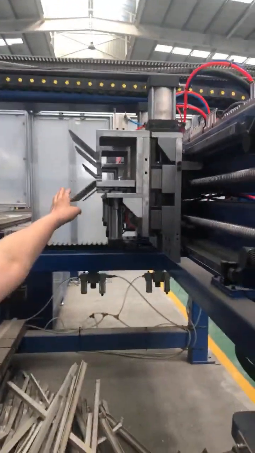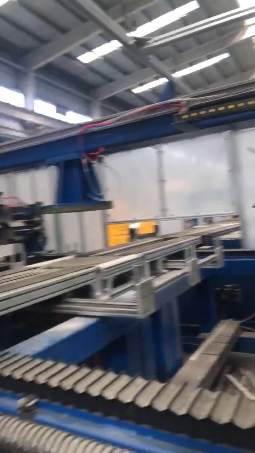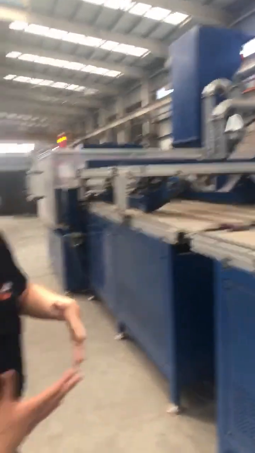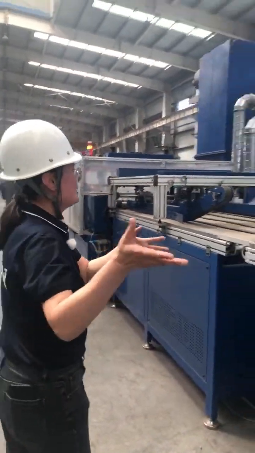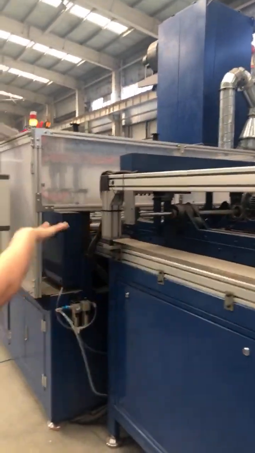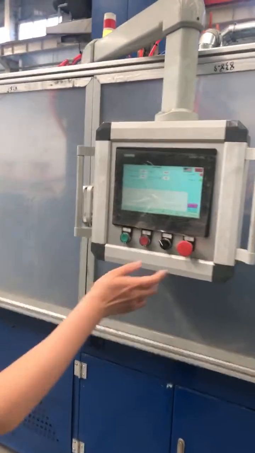The quality of the blade is very durable. After removing the aluminum frames, the panel will be fed into the glass remover, with another PLC control system for the glass remover.